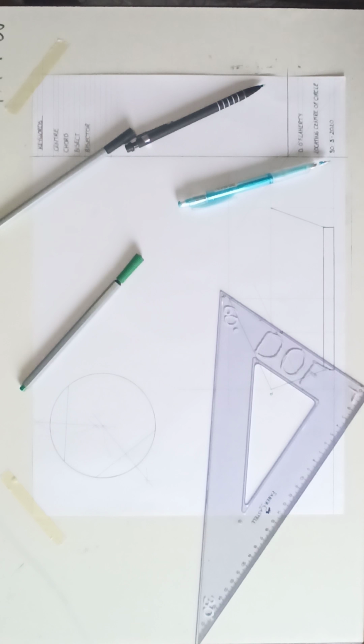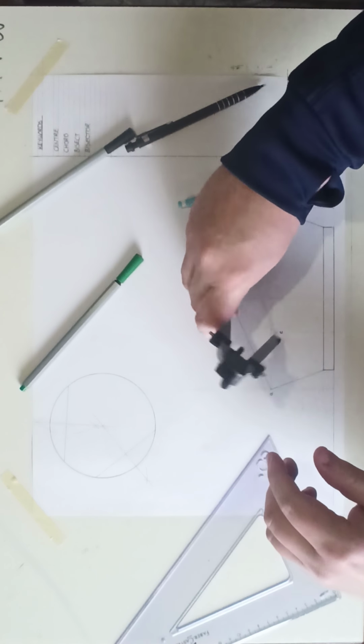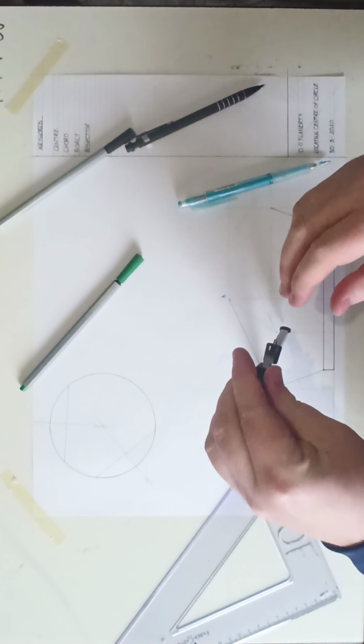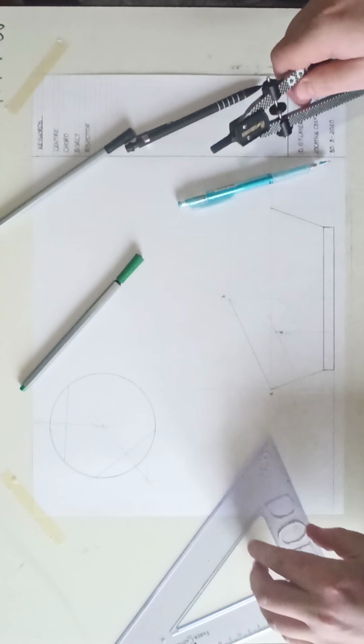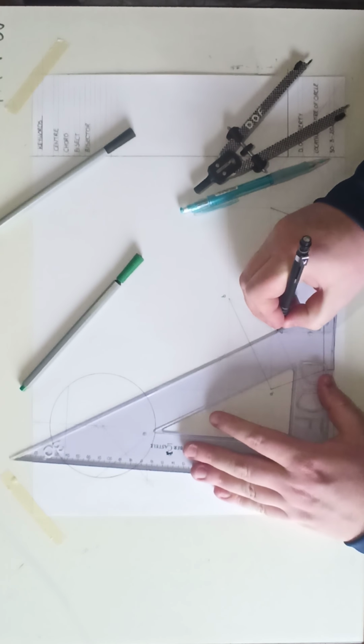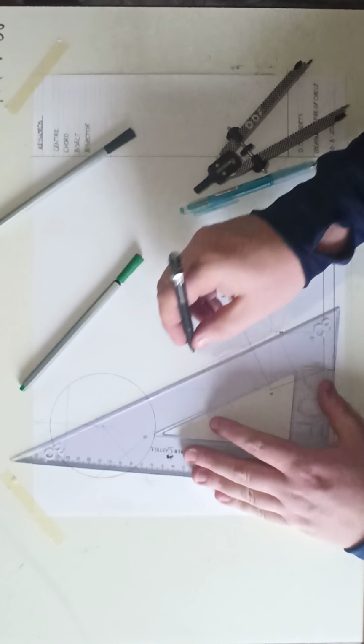Take my compass, bisect it, so more than halfway, draw an arc, same the other side, draw an arc, and then I'm going to draw my bisector. So I bisected the line, I'm drawing the bisector. So there's one bisector, there like that.